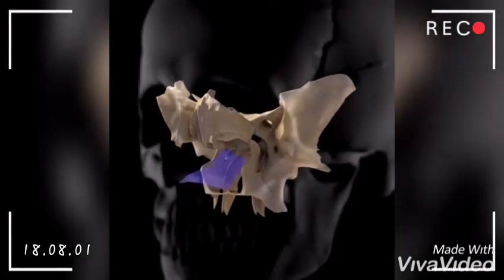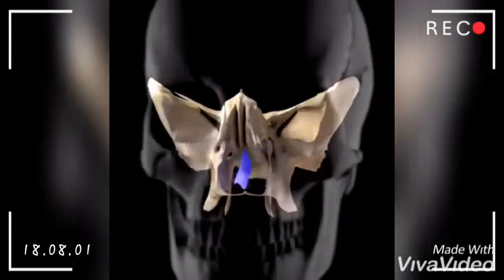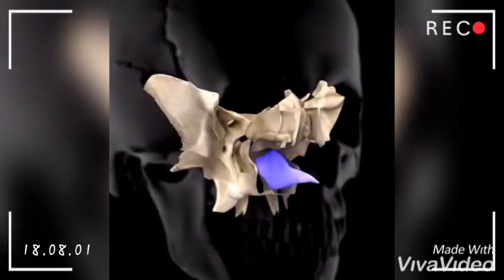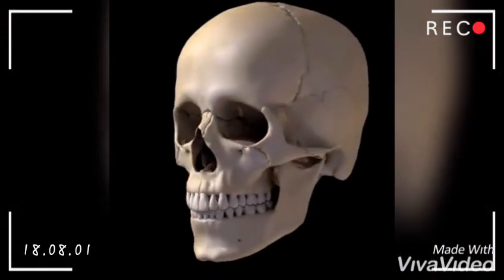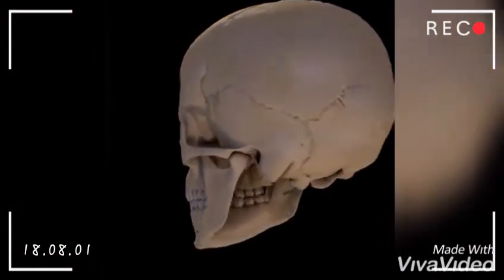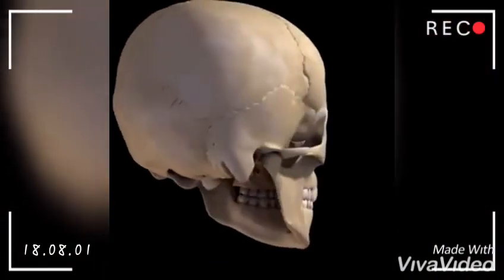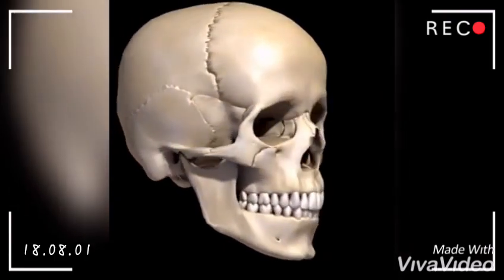The vomer is a thin, flat-shaped bone that forms the inferior and posterior parts of the nasal septum. The internal and external skull bones articulate precisely, forming this structure perfectly suited to its functions.